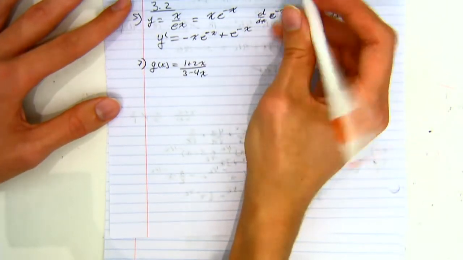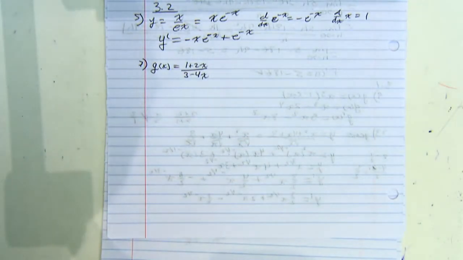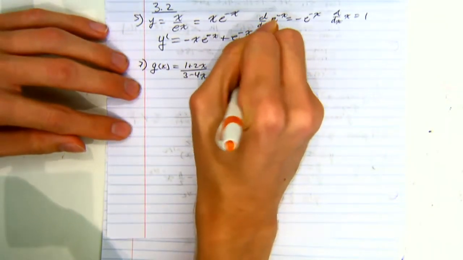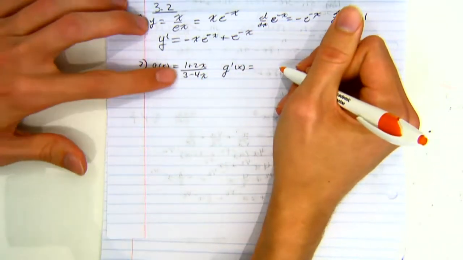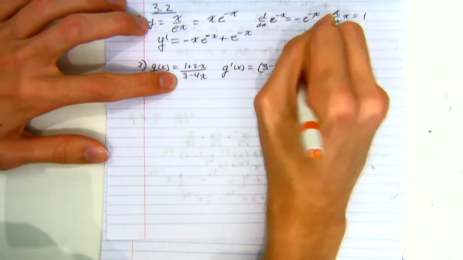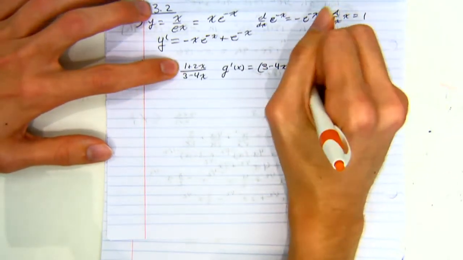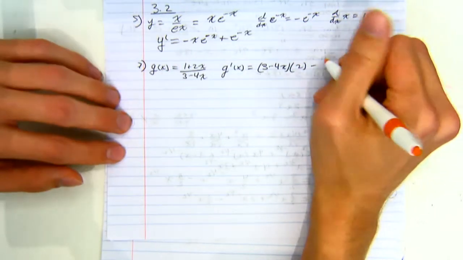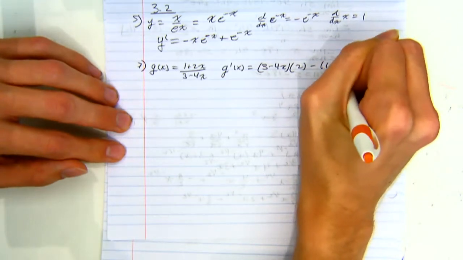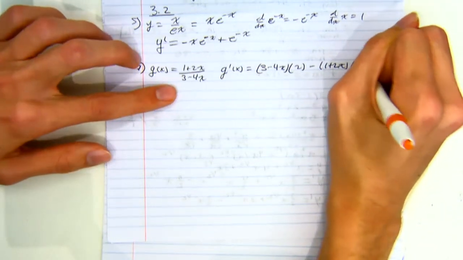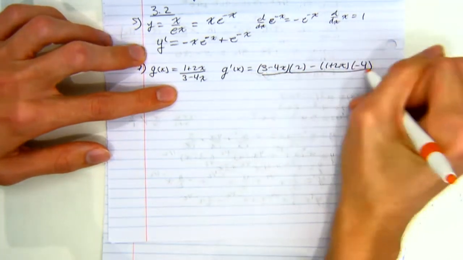I have a little mnemonic for memorizing it. It's like low d high minus high d low over low squared. So if we were to do this derivative, we just do the denominator multiplied by the derivative of the numerator, which is just 2, minus high. So just the numerator, d low, the derivative of the denominator, all over low squared.